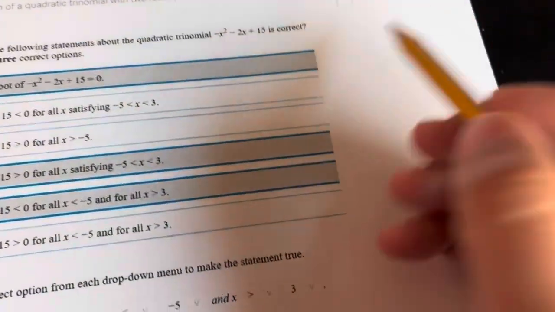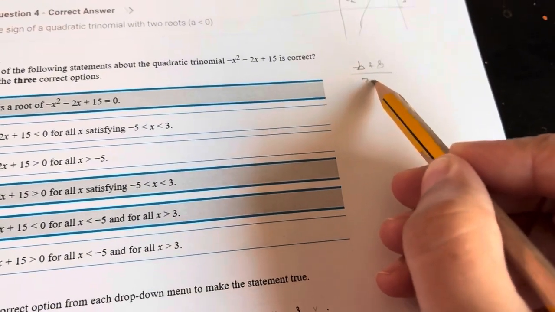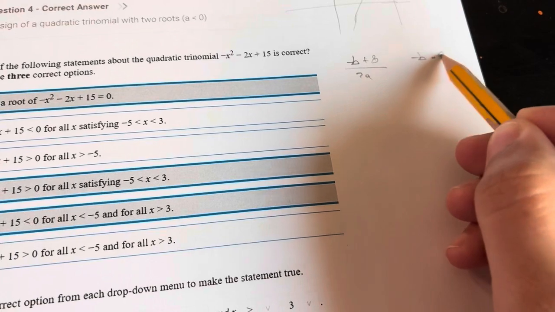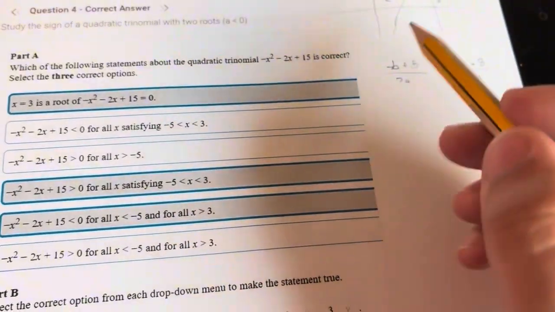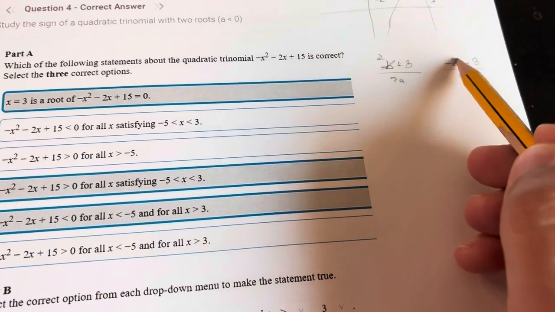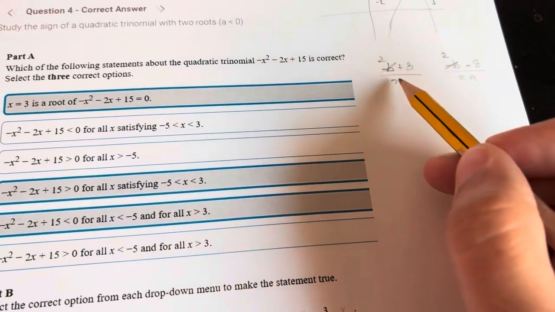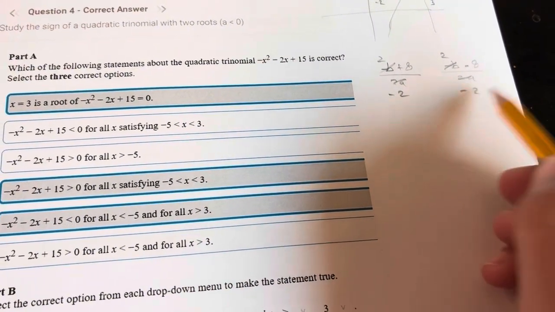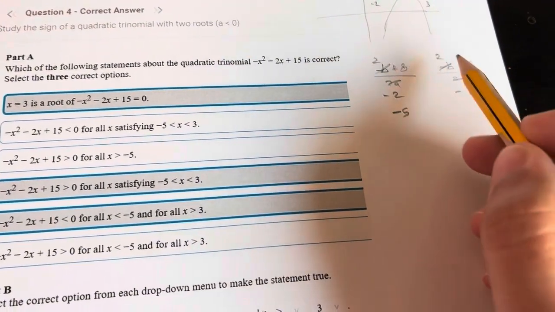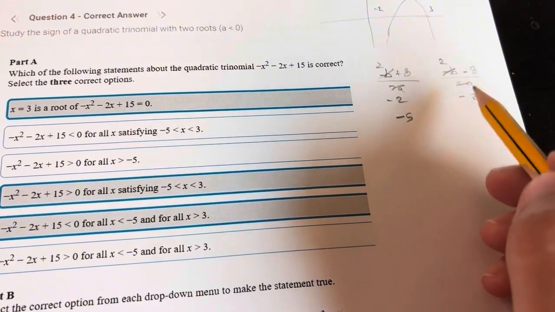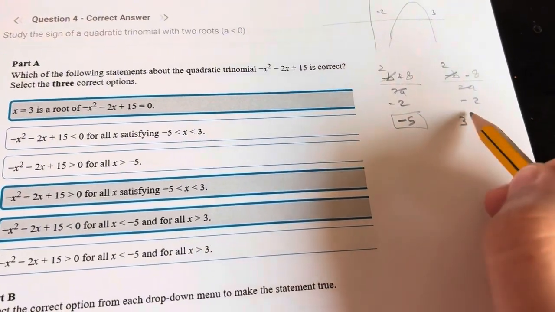So your roots are minus b plus 8 over 2a and minus b minus 8 over 2a. Minus b is 2, and 2a, 2 times minus 1, is minus 2. Let me calculate. 2 plus 8 is 10 over minus 2 is minus 5. 2 minus 8 is minus 6 over minus 2 is 3. So I have two roots, which are minus 5 and 3.